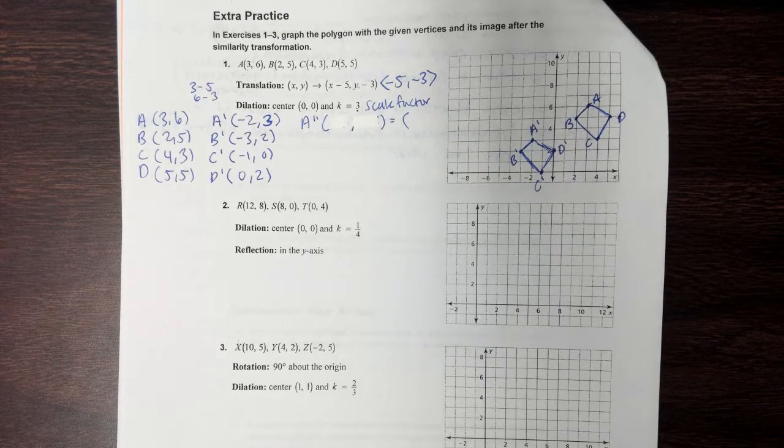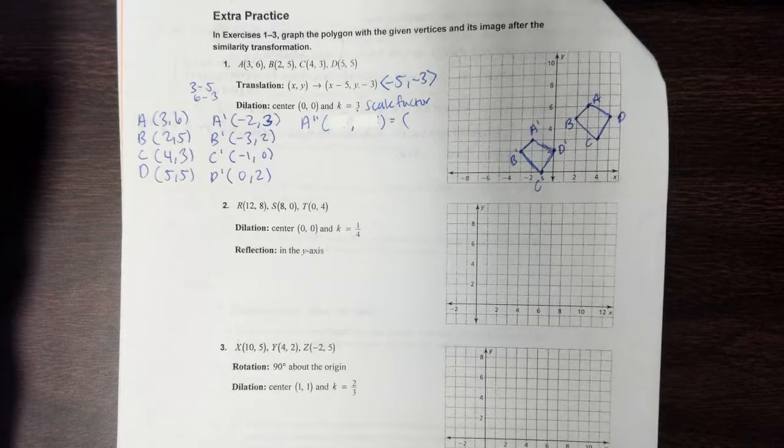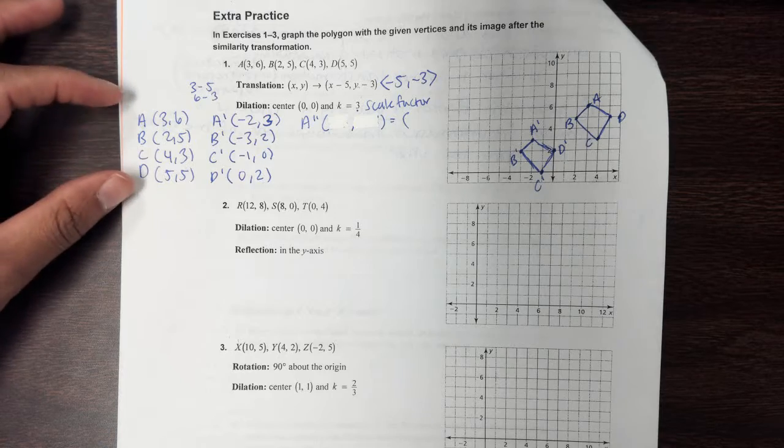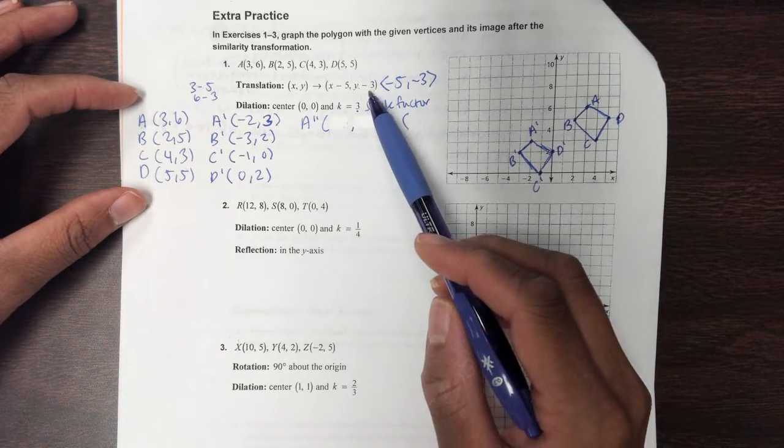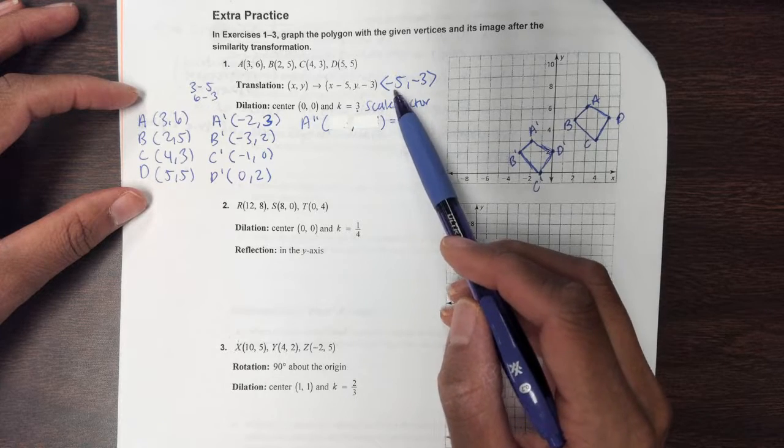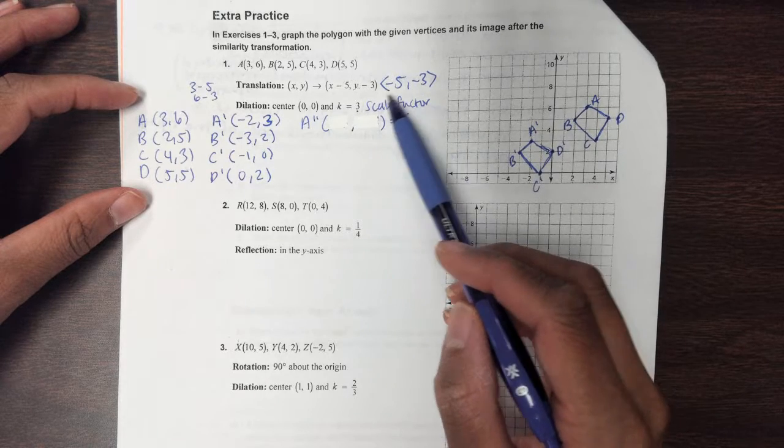Alrighty, good morning class. So this is kind of a part 2 of our 4.6 notes, and we were on the extra practice. What we did is we took our pre-image points and we translated x minus 5, y minus 3, and we gave a vector form -5, -3. That's the vector form of this.